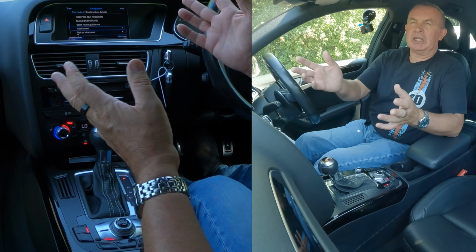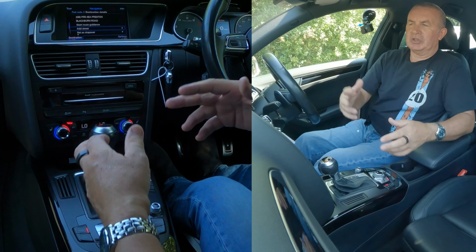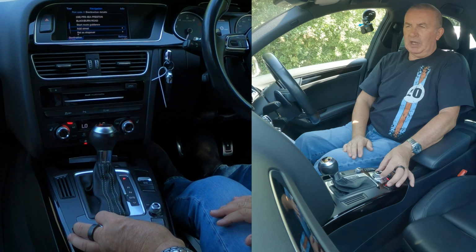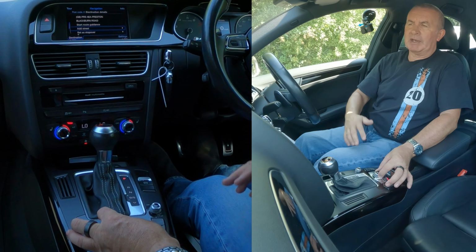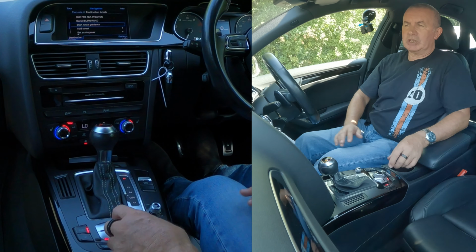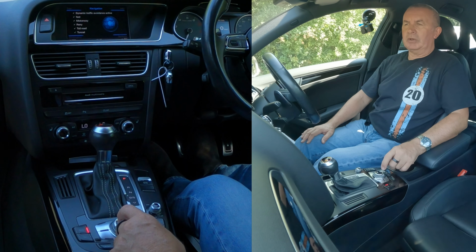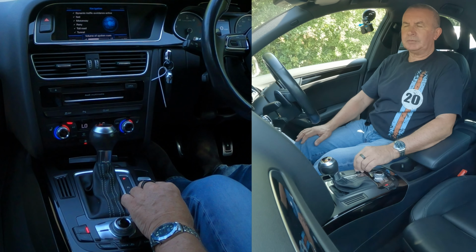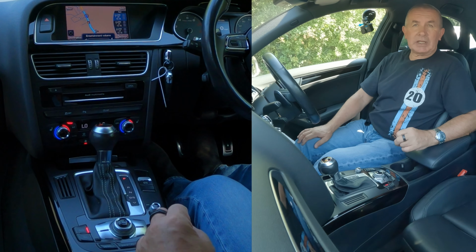It's not giving me time to click OK. It's just defaulted to yes. It's saying add street. I don't want to add a street, but if you did, it would already be on add street. Just turn the rotary control to start route guidance. Click start route guidance. Your route is being calculated. That's it. That's how you set the sat nav.